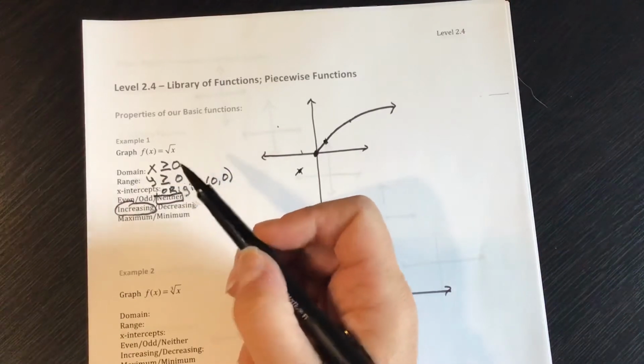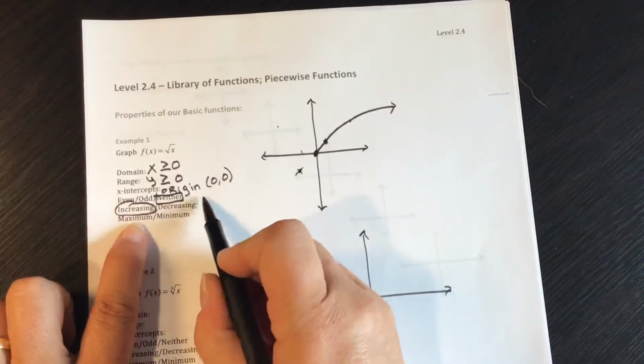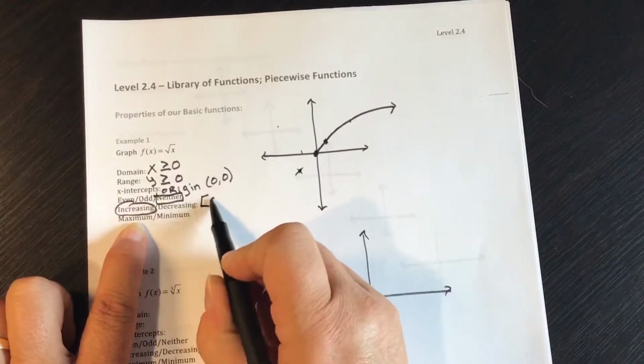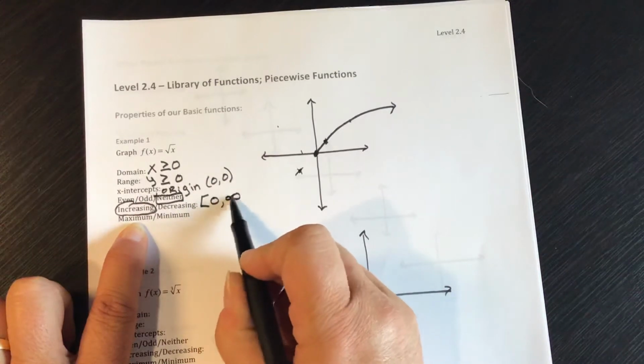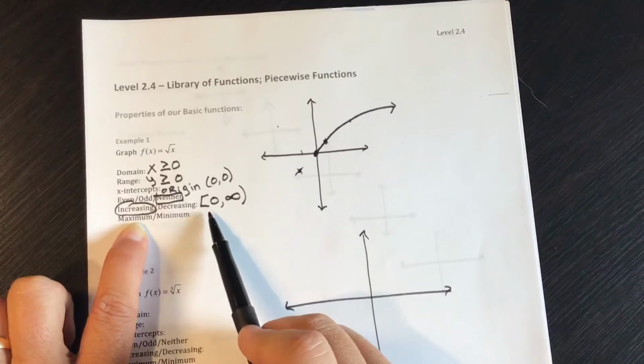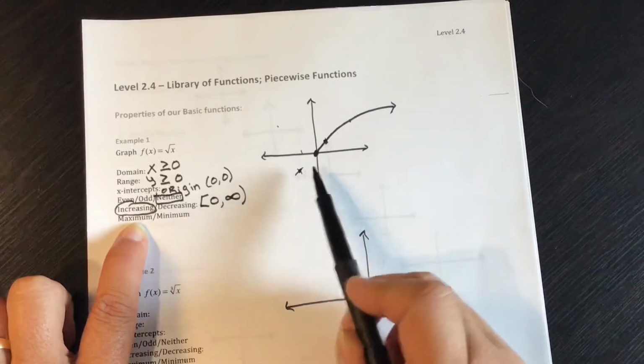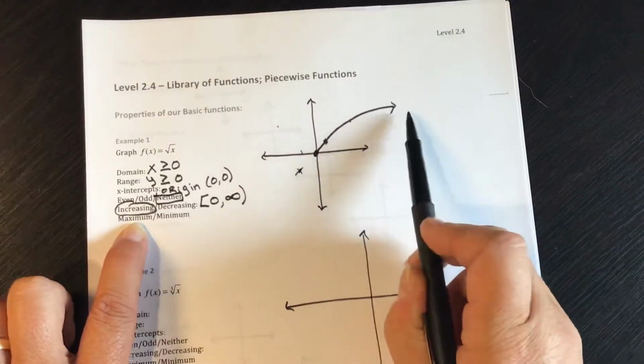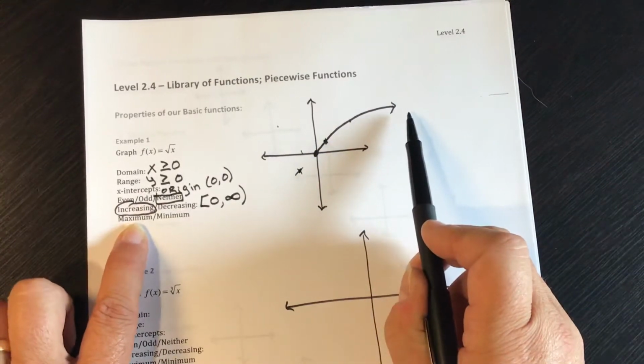And it's increasing only from 0 to infinity. Starting at 0, and it includes 0 to infinity is where the x values are that is showing that the graph increases.